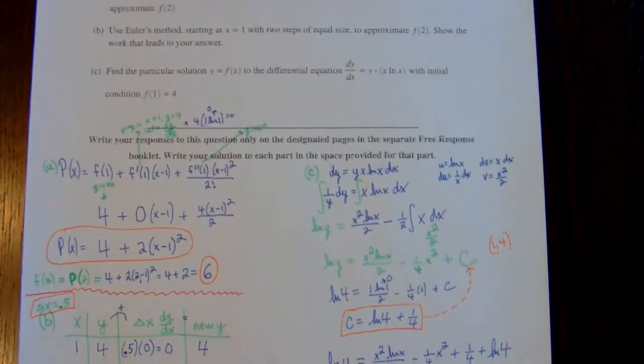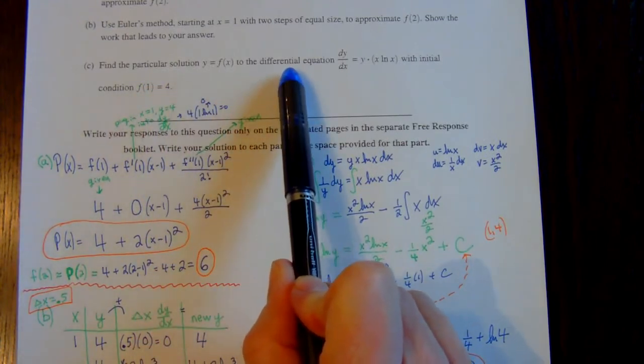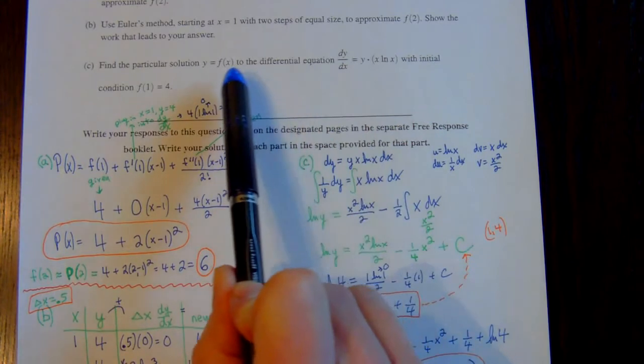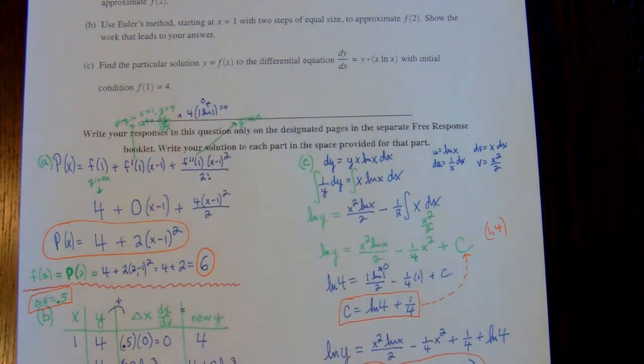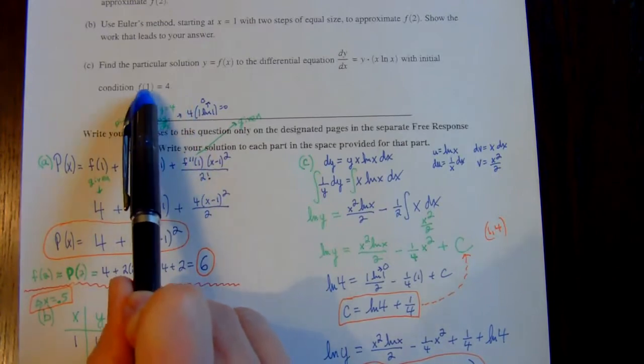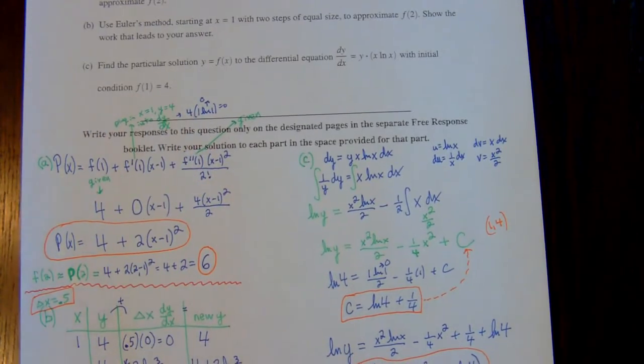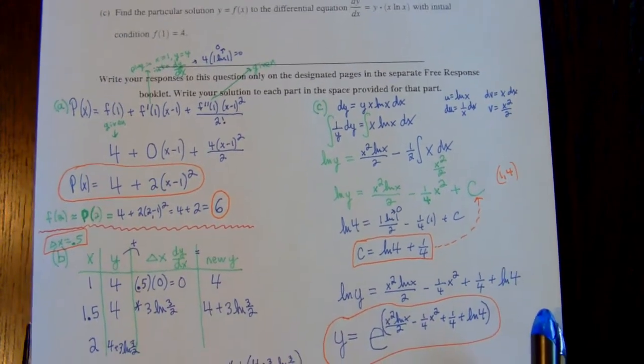All right, and then the last part, part C, says find the particular solution to the differential equation. So they give us the derivative, and they're asking us to get the original function. So you know we're going to separate our variables if we need to, get the y's with the dy, x's with the dx, integrate both sides, plug in the initial condition for the point (1, 4), and then use that to figure out the C value, and then we'll have to solve that for the y. So you see all my work here for that.